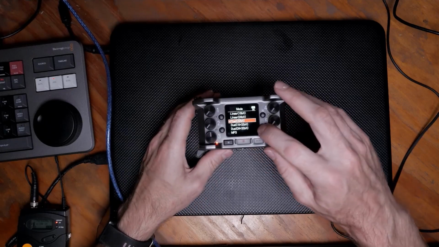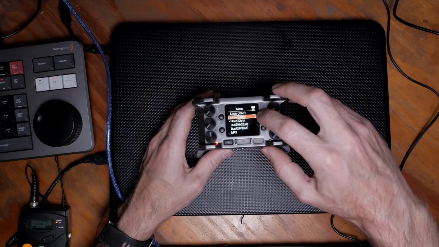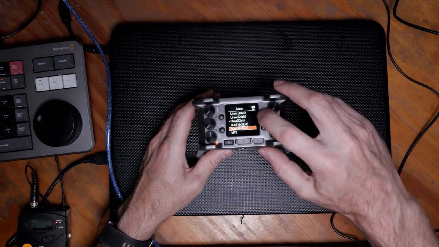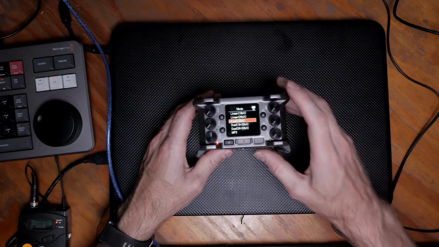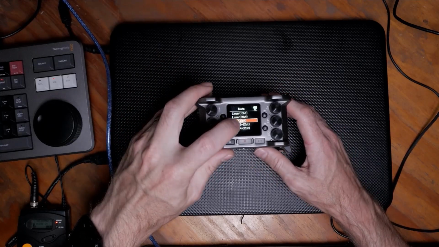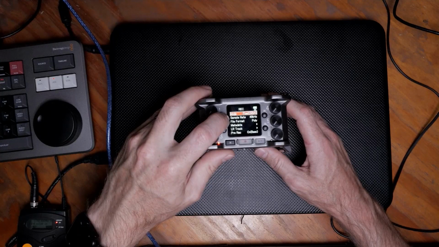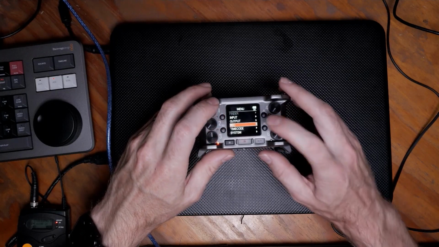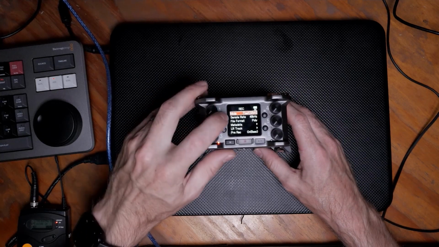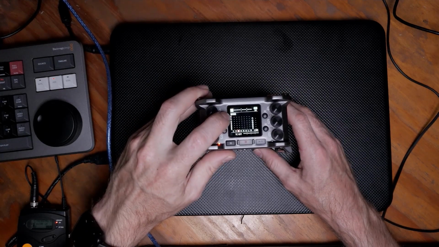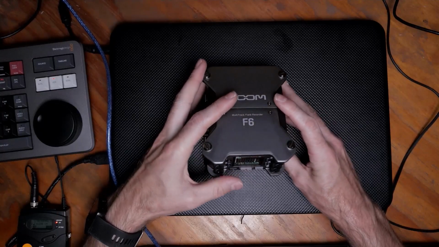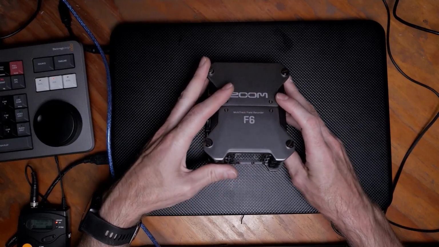Now you can set it to your normal 24-bit. You can even do 24-bit plus 32-bit float, but why would you even want to be playing around with 24-bit? I'm sure there are use cases, but we're just going to work with the 32-bit float today. That is why we are using the Zoom F6, mainly for that 32-bit float. Okay, so that's it. We are set up and ready to work with 32-bit float.